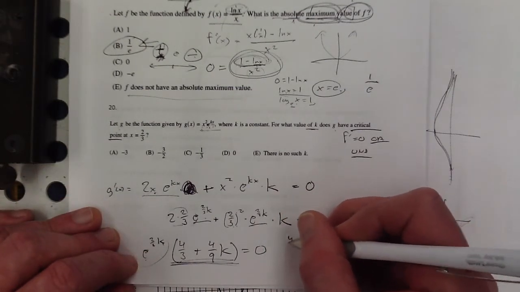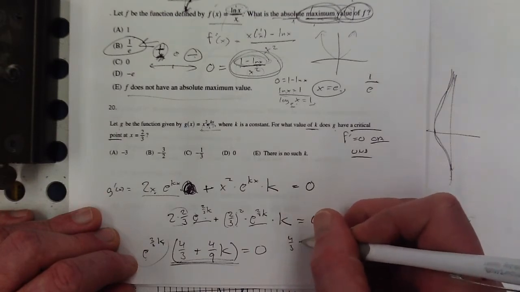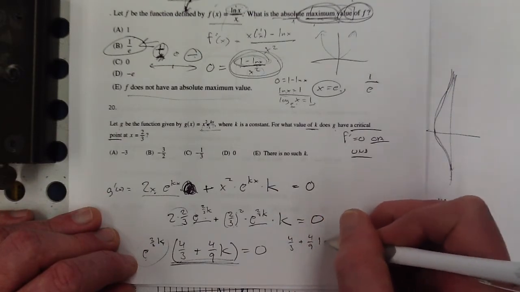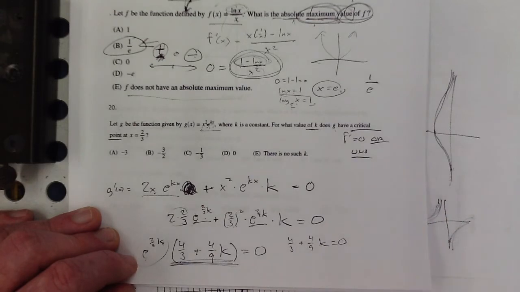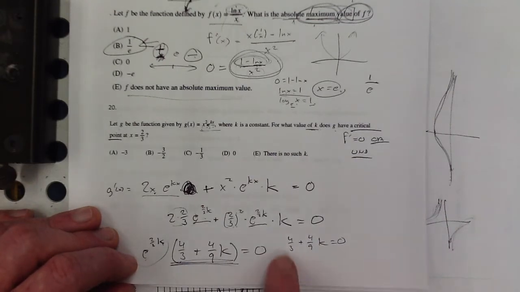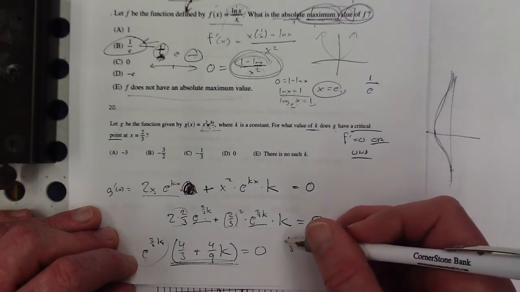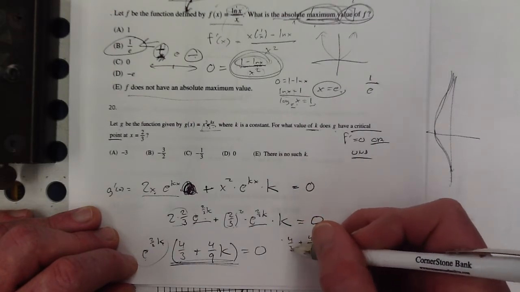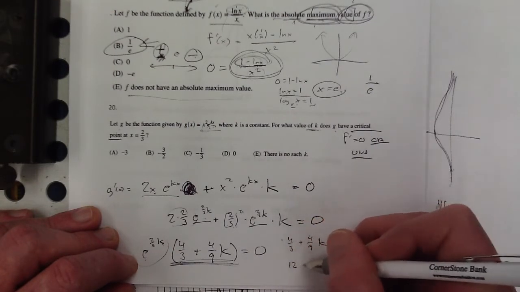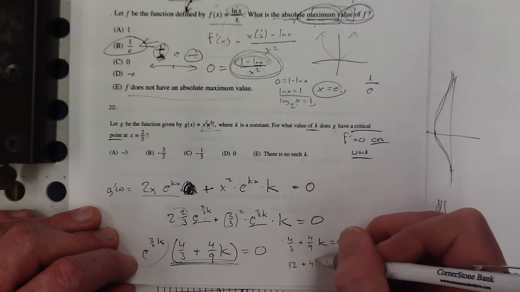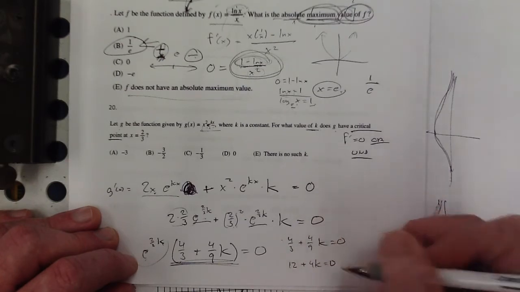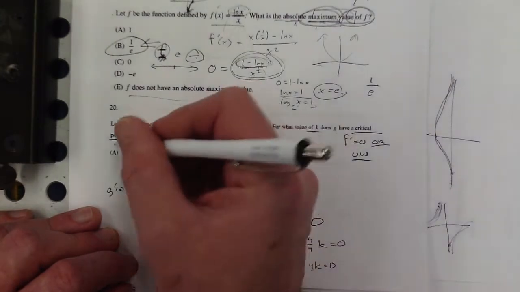So 4/3 plus 4/9 k equals 0. There's a lot of different ways you can do the algebra here. If you don't like fractions, I could multiply this whole equation through by 9. Multiplying through by 9 here, 9 over 3, that gives me 12 there, plus 4k equals 0. So it looks like it's going to have to be -3.